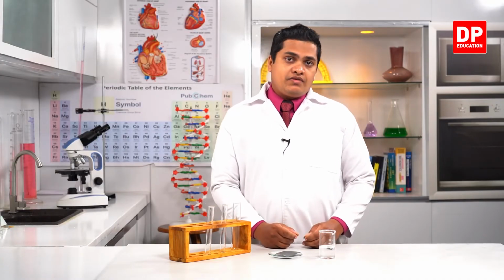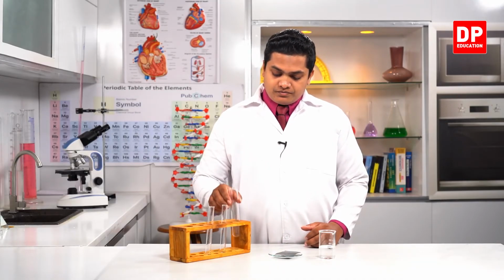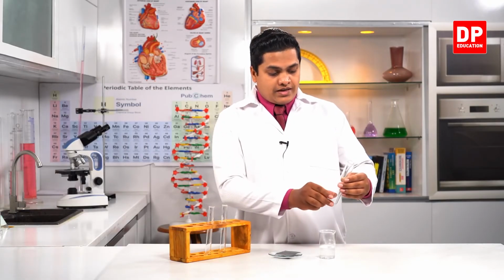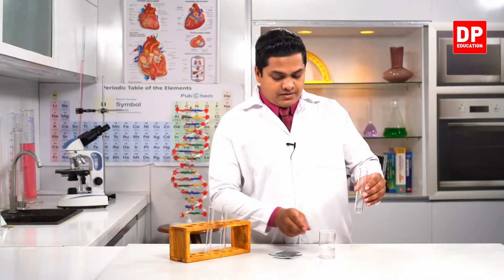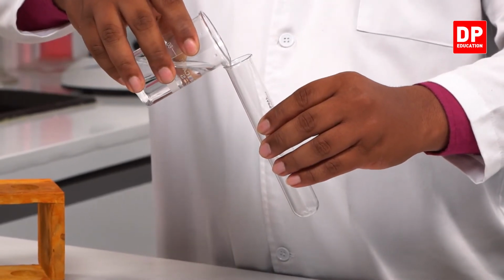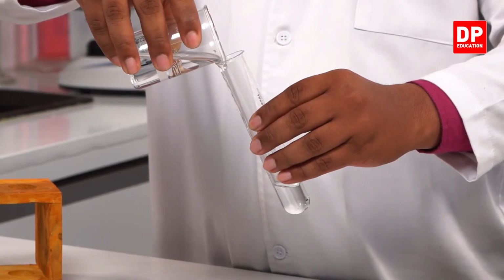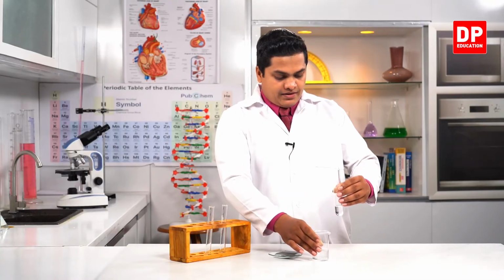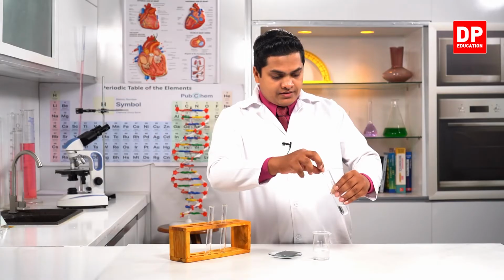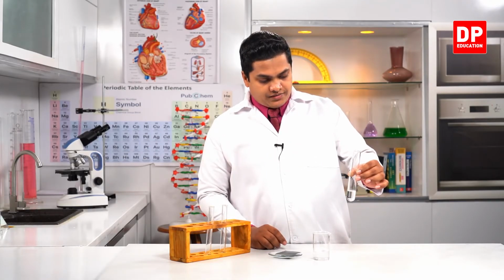To get the observations more clear, I'm going to use a boiling tube. So I'll add some sulfuric acid. Then gently we'll add the zinc and let's see what the observations are.